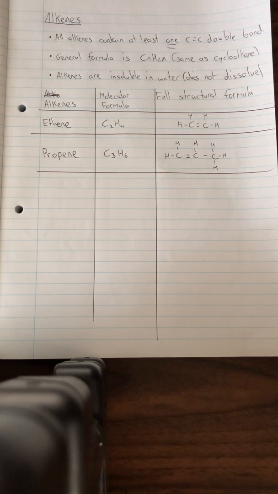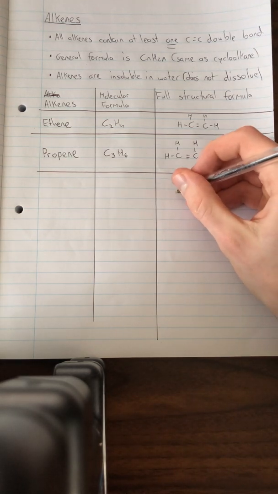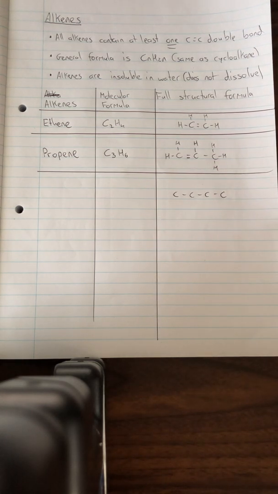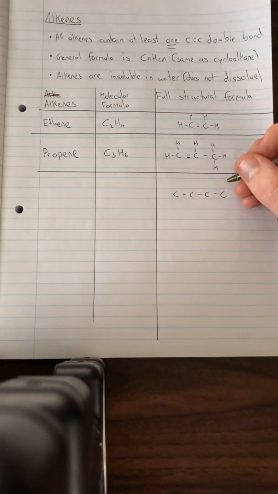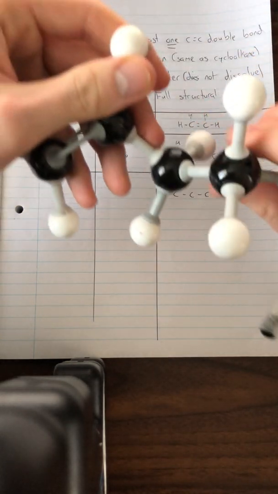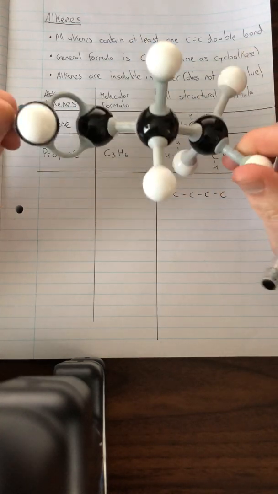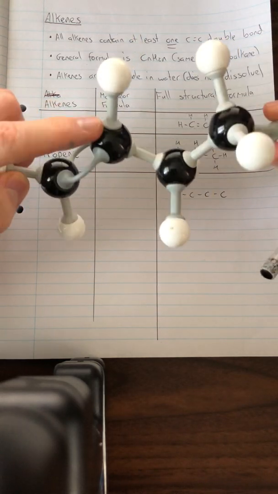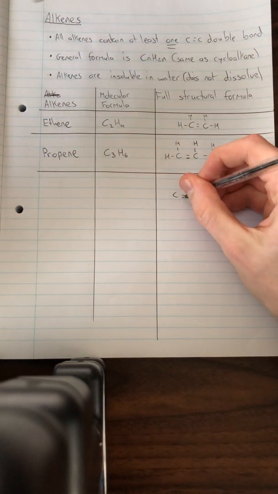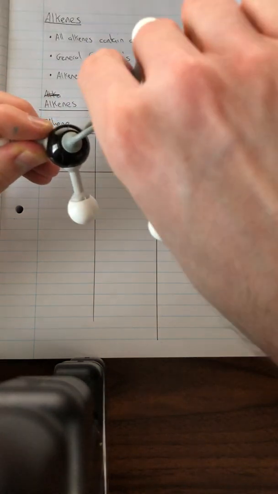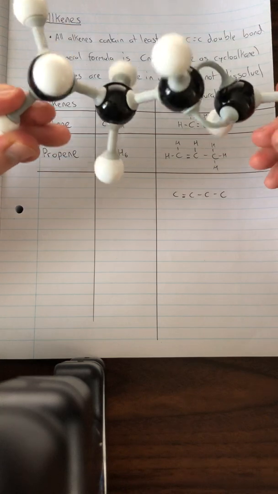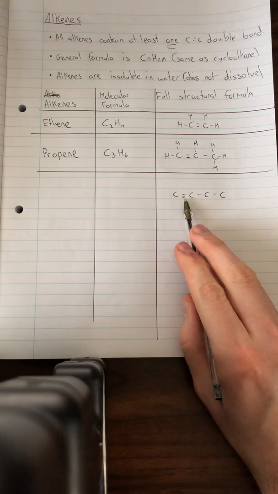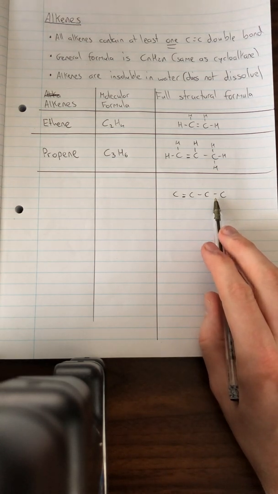Now, what I'm going to do, I'm going to draw the next one. So that's 1, 2, 3, 4. Now, here is an example. Where's the carbon to carbon double bond? It's between these 2 carbons. So we can put the carbon to carbon double bond there. Now, if I flip that, the carbon to carbon double bond's now here. So it wouldn't matter if we drew the double bond there or there, that's the same molecule.